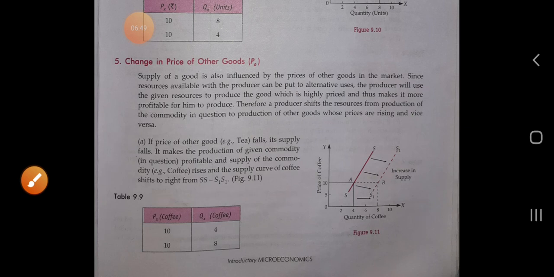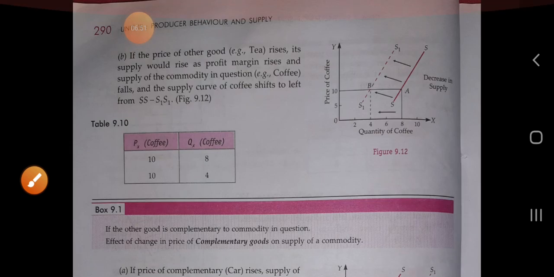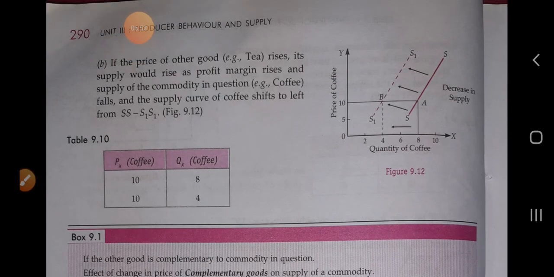Okay, now the next one is, if the price of the other good, for example tea, its supply would rise as profit margin rises, and supply of the commodity in question, coffee, falls, and the supply curve of coffee shifts to the left from SS to S1 S1.